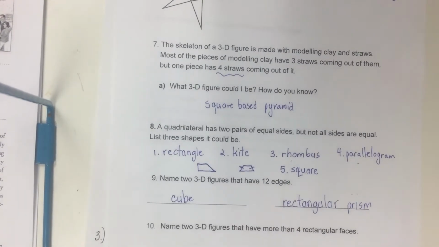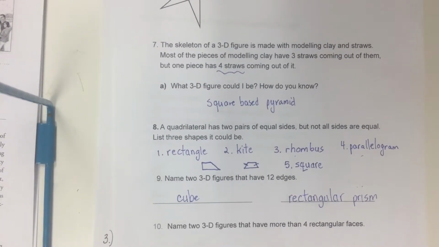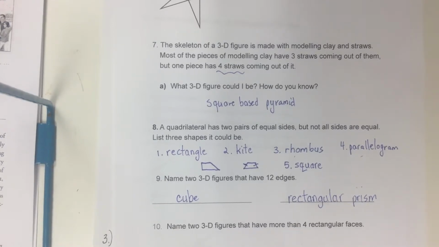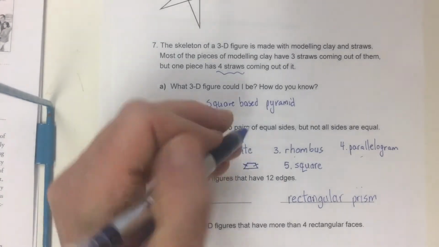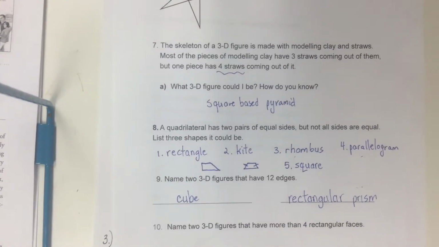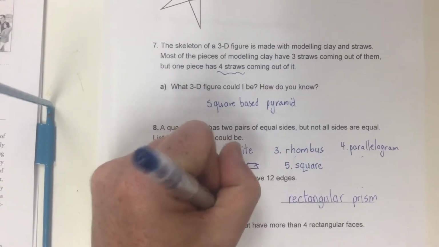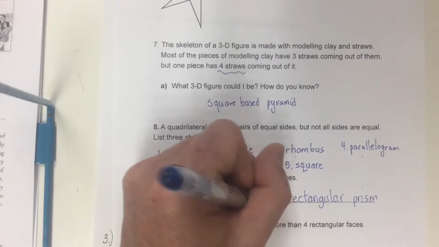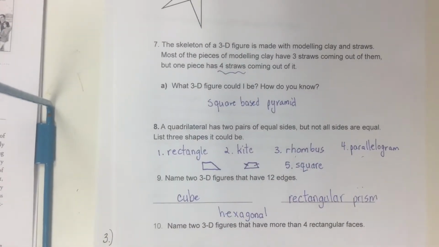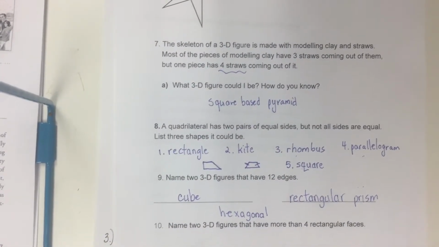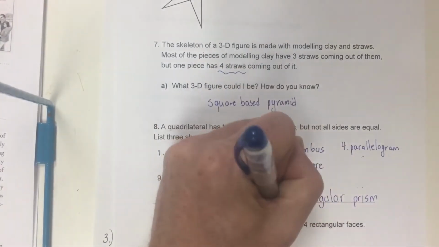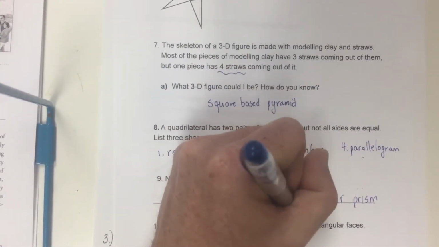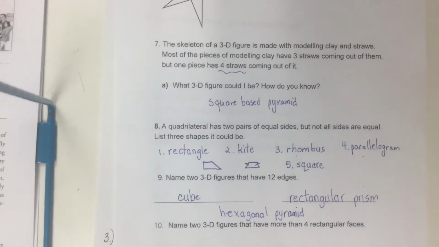But what else? There's one pyramid that works. What pyramid? Shh, we're listening. Megan. That's right, a hexagonal pyramid. Think about 6 sides to a hexagon, so double those edges. 6 plus 6 gives you 12 edges.